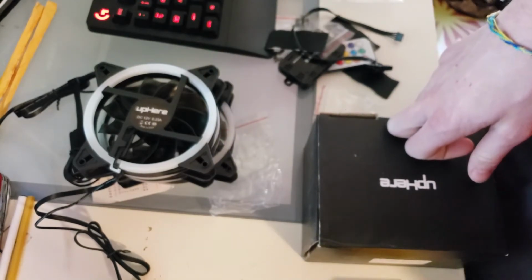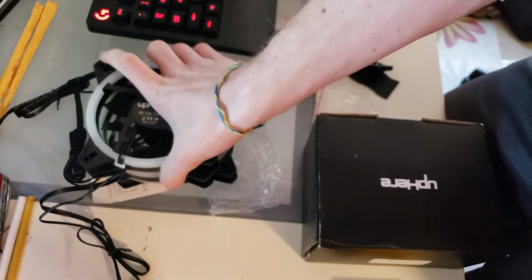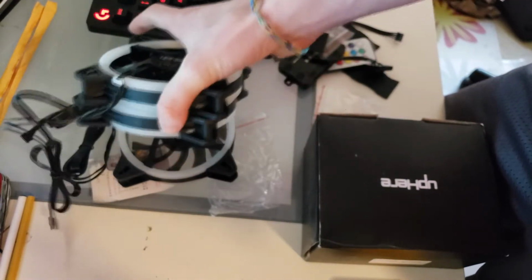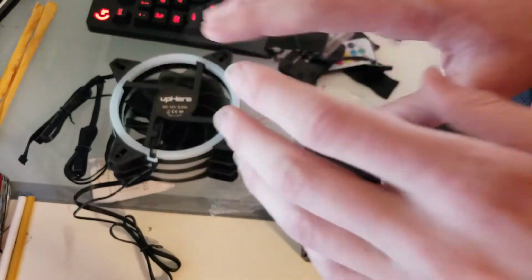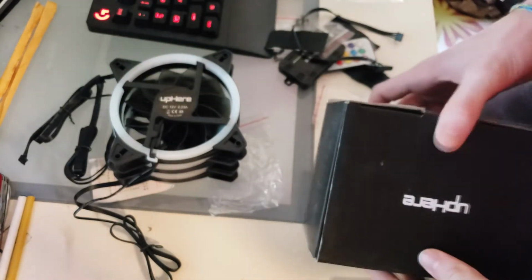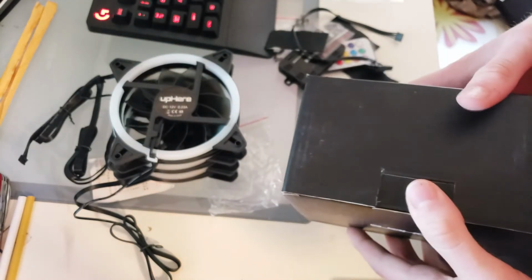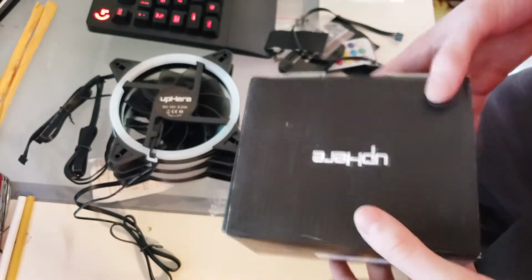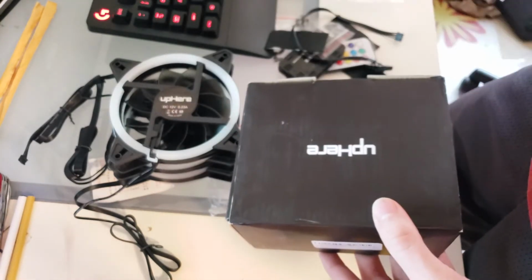I think what I'm going to do is take 2 of these and mount them on the side part where there's room for a 240 rad, which I'm not even going to put in, but I'm going to put them there on the side of the case for that.